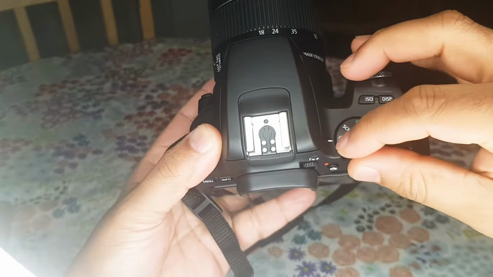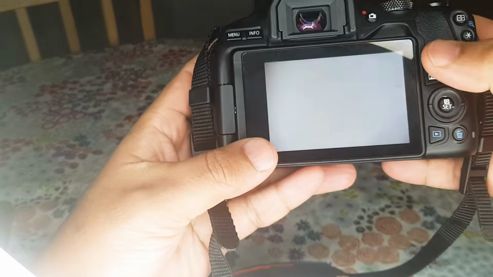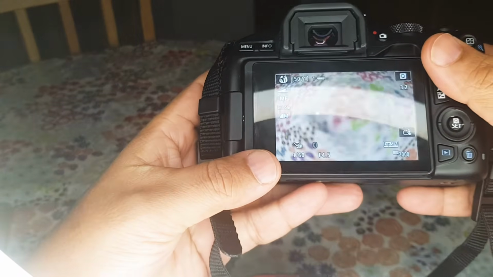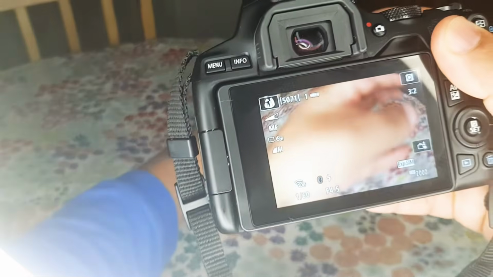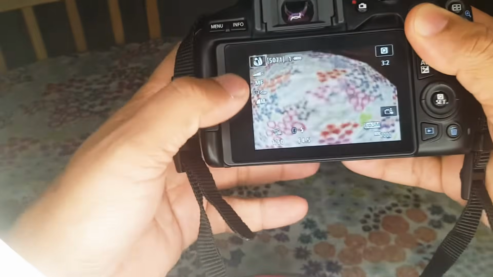I quite like this setting here, which allows me to capture sort of a fisheye effect. So if I just put my hand there, you can see there's a kind of a fisheye effect. So I quite like that, to tell you the truth.